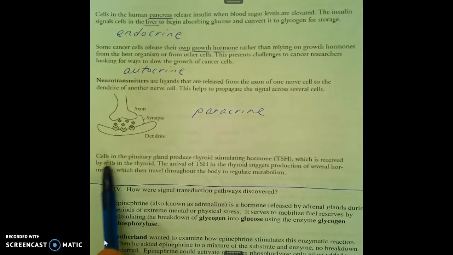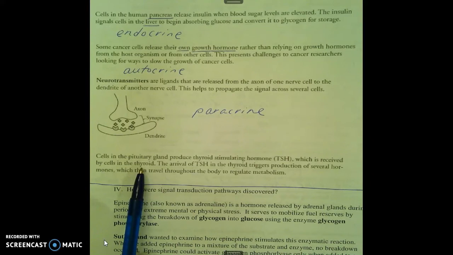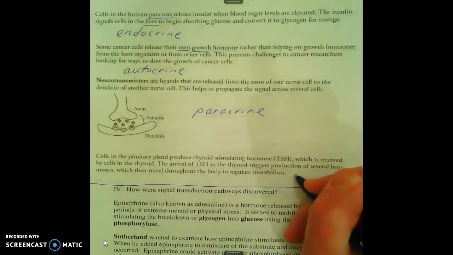And finally, cells in the pituitary gland produce thyroid-stimulating hormone. This is received by cells in the thyroid. So notice this is movement between the pituitary gland of the brain and the thyroid found down in our neck. So since this is not close and this does rely on hormones traveling through blood vessels, we're going to again call this one endocrine.